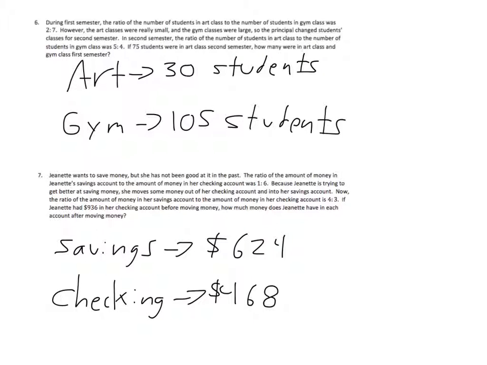For problem 6, art class, there were 30 students, and for gym class, there were 105 students. In problem 7, in her savings, she had $624, and in checking, she had $468.